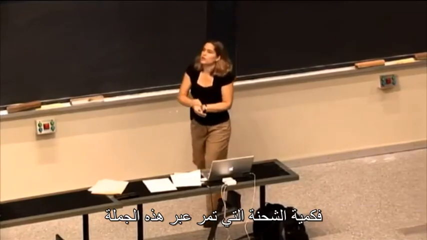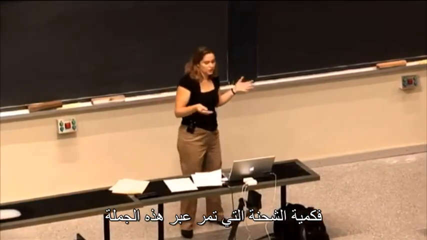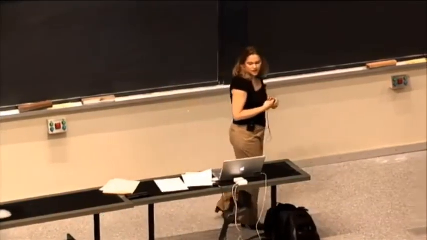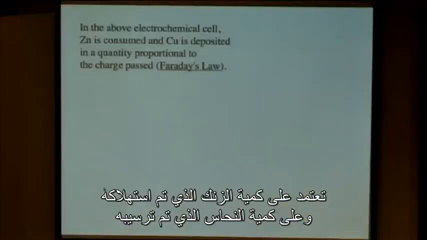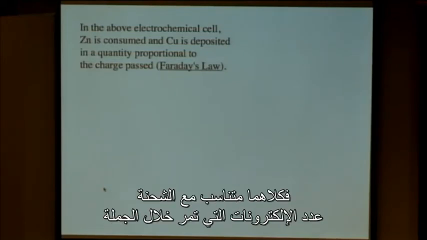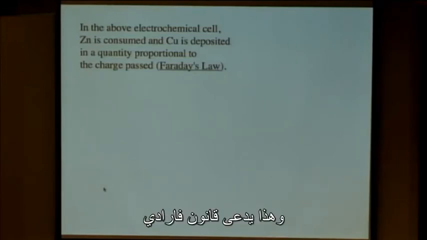So the amount of charge that goes through the system depends on how much of the zinc is consumed or the copper that is deposited, which is proportional to that charge, the number of electrons that go through the system. And this is called Faraday's law.